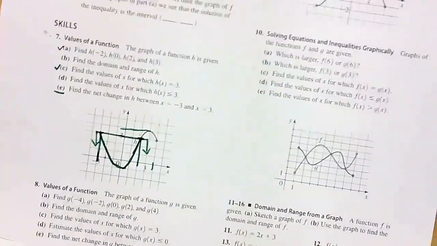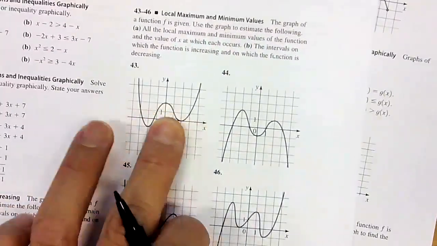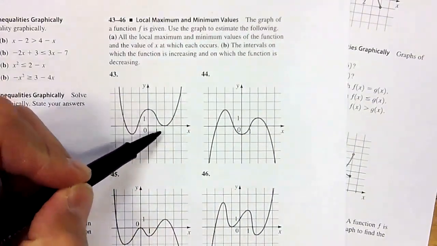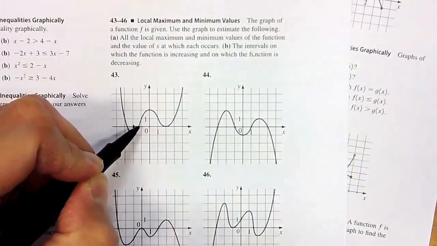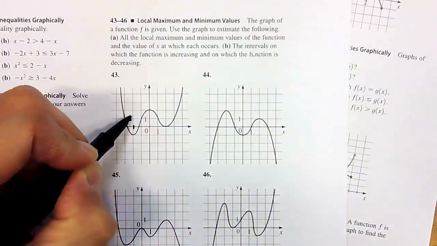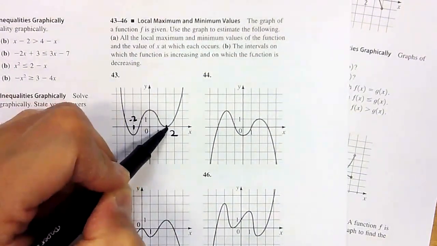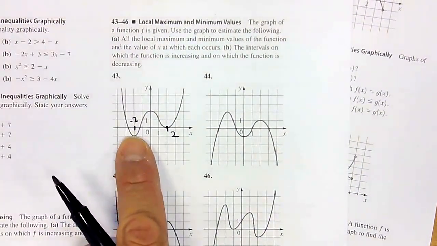So let's take this graph, for example, right? We have this W, but I want the net change from -2 to 2. So how do we get the slope from -2 to 2?